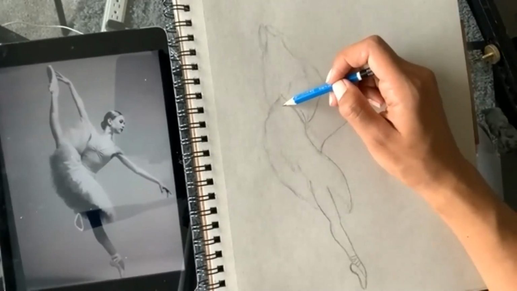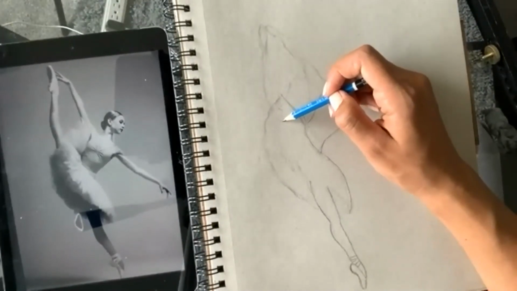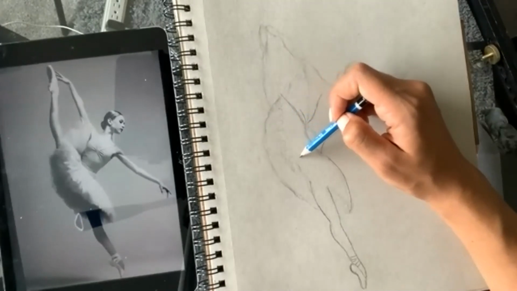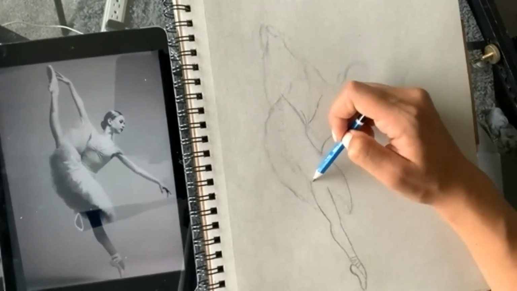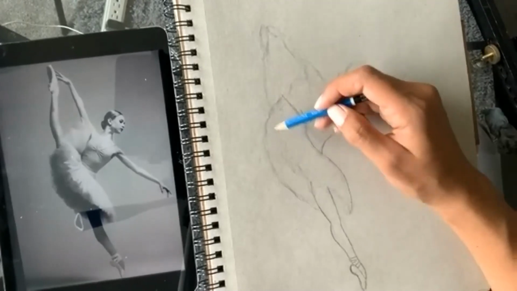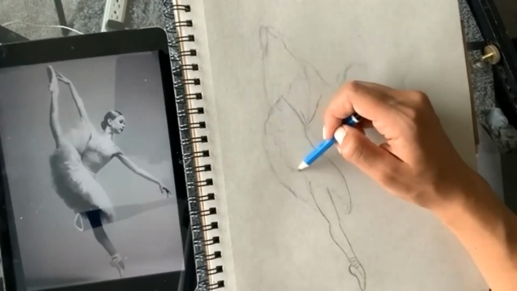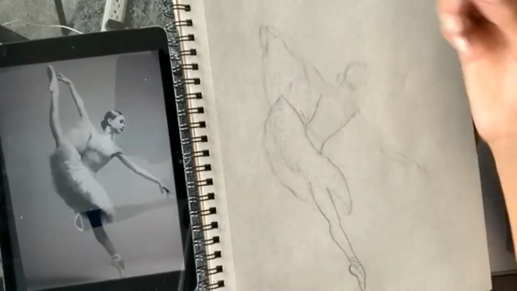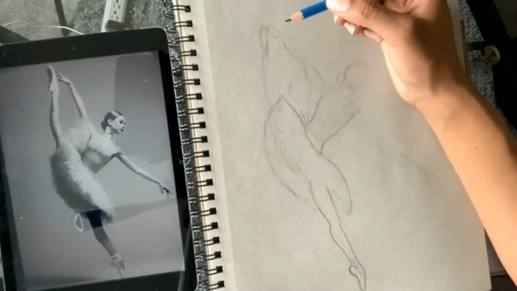The skirt at the front, don't worry too much about it. We will do that with charcoal or with shading after. Now let's do our other leg.